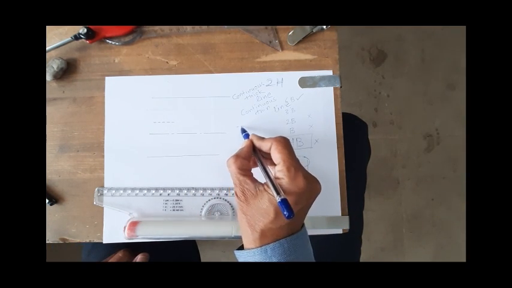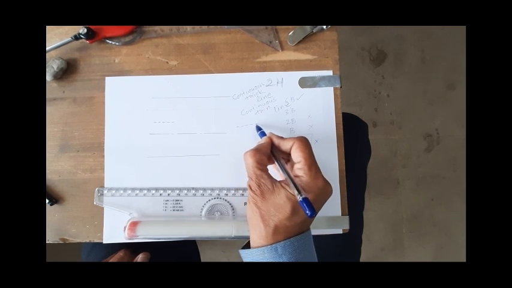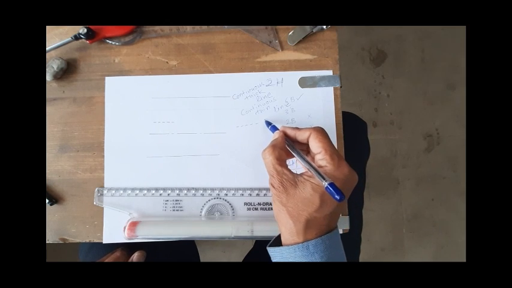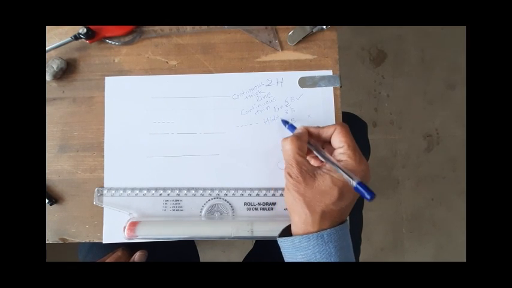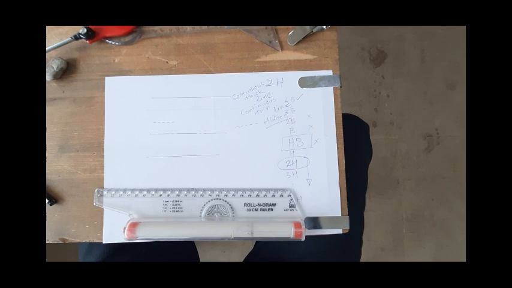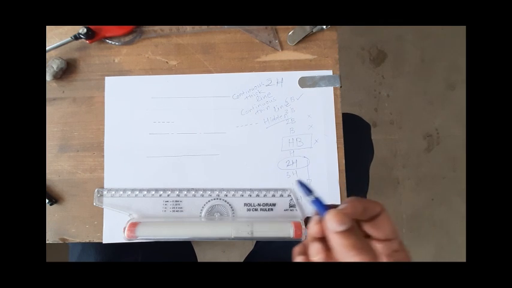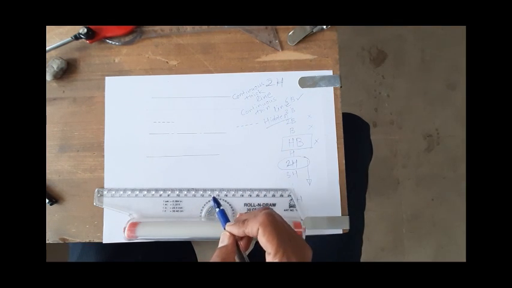small dashes of 2 millimeters each and a gap of 1 millimeter each. Here we are going to use this for hidden objects or hidden lines. Those lines which are not seen but are there are drawn by using this hidden line.